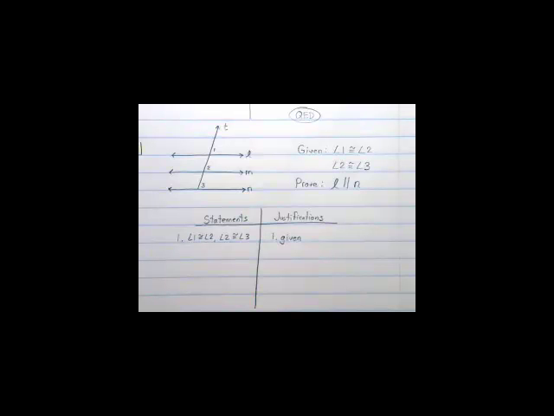Exactly. Angle 1 is going to need to be congruent to angle 3, right? And then we can say that those lines are parallel. Now, do I have that technically in my given? No. Not precisely, but I can get there fairly easily, right? Oh, good. Go ahead. That's kind of what I was going for.